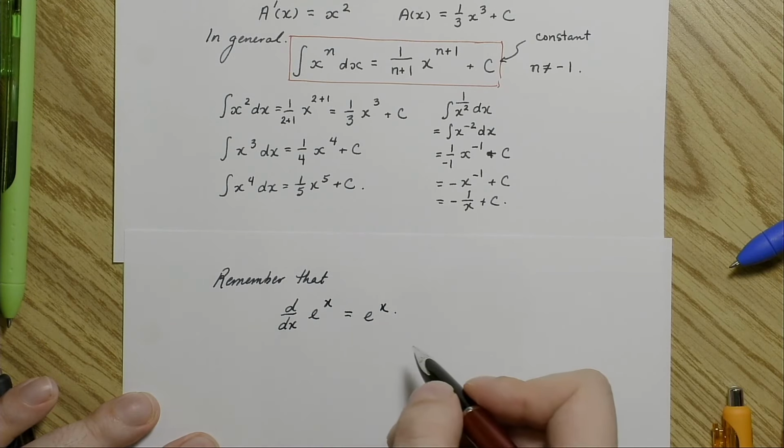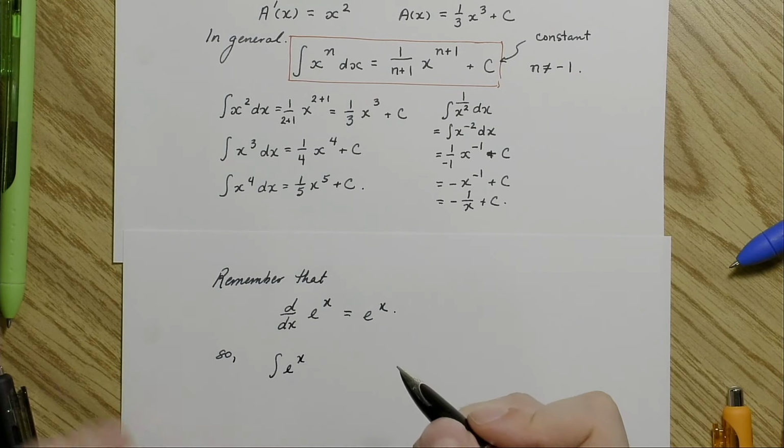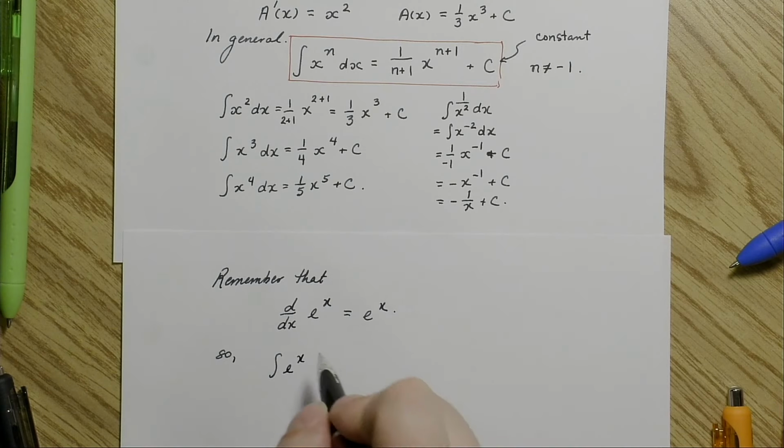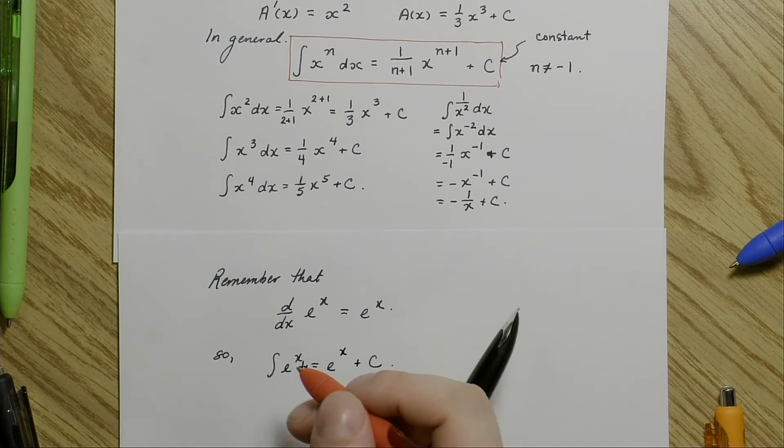So again, we have another rule. So if we take the integral of e to the x dx, that is also equal to e to the x plus c. So we actually have another rule right there.